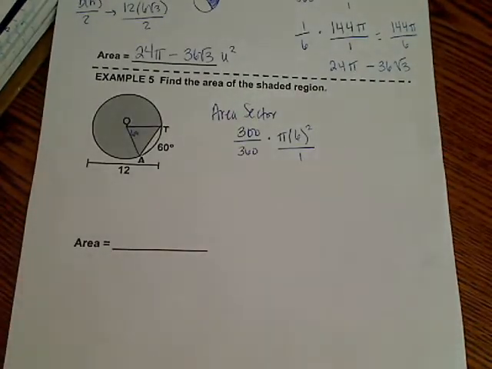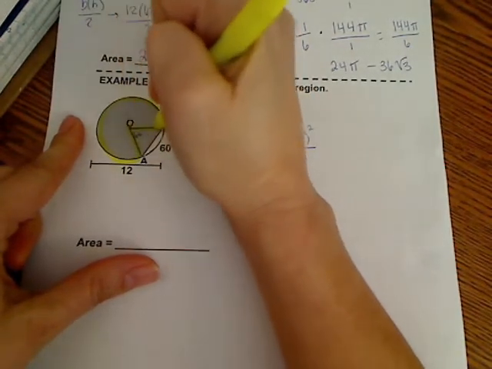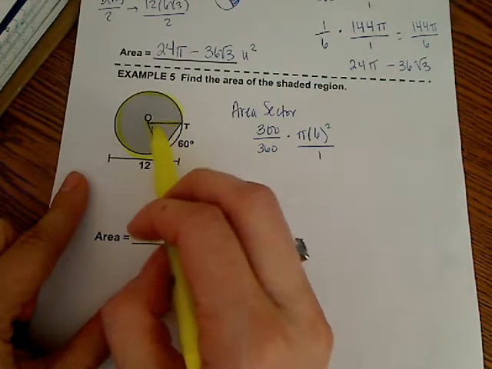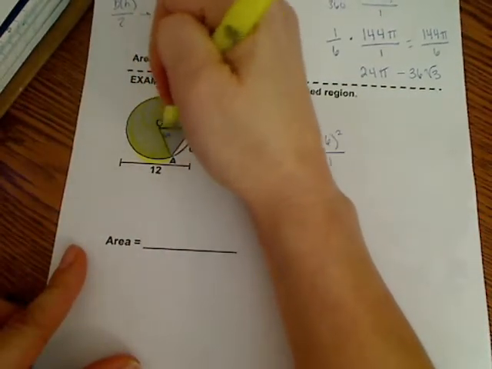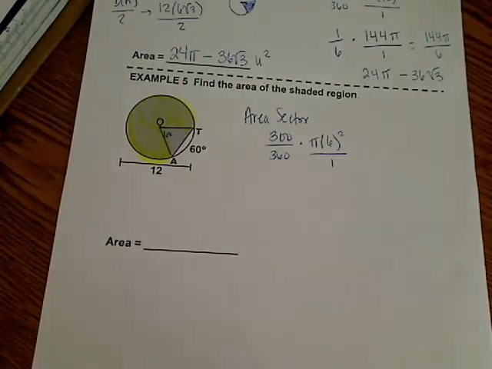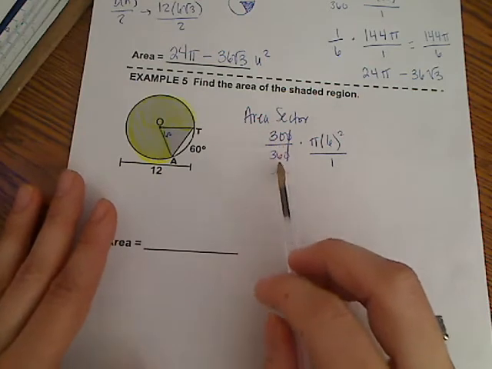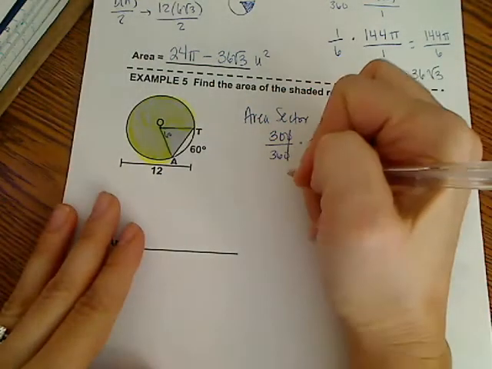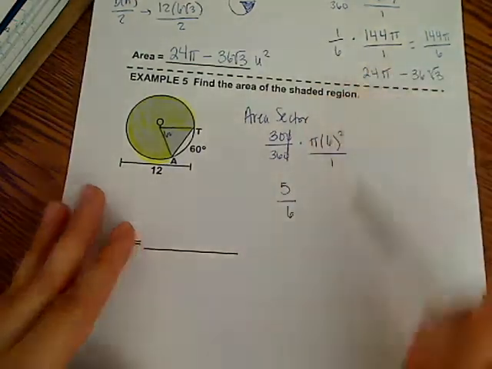Y'all see what I'm doing? I'm going to be finding the area of this piece right here. Just this piece. We're going to add the triangle back into that piece. Okay, so just the area of this piece right now. All right, so I'm going to go ahead and cancel out these two zeros, so what is that simplified? 30 over 36. You said 5 what? 5 over 6. So 6 goes into both of them. That's correct. 5 over 6.